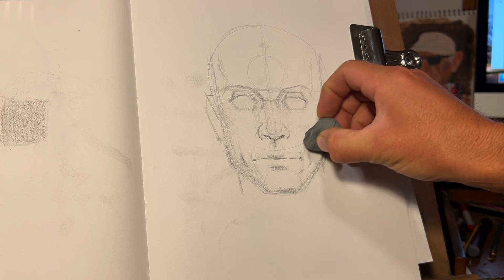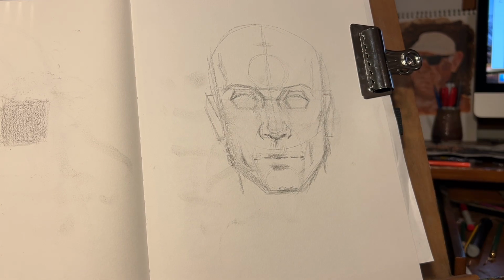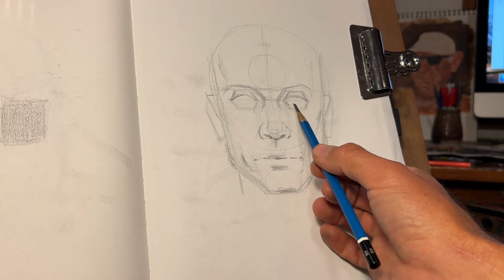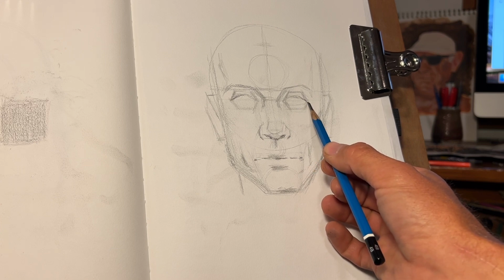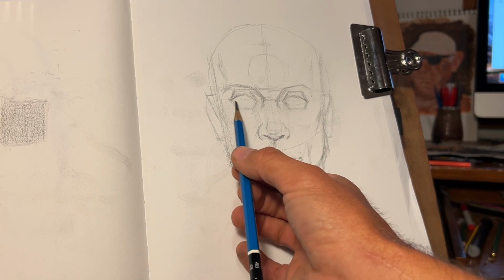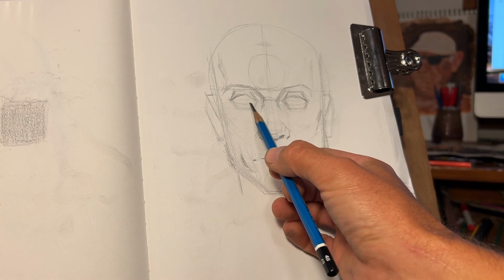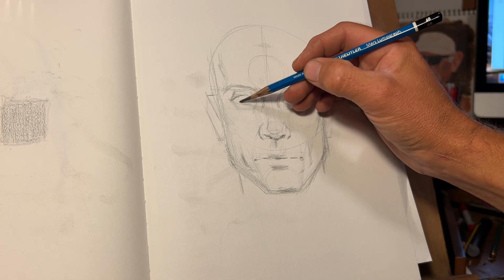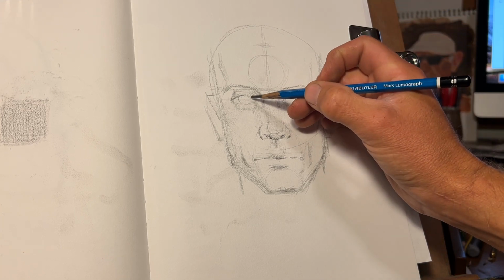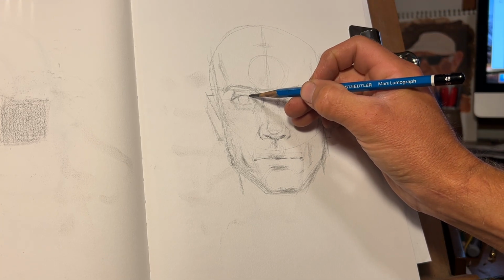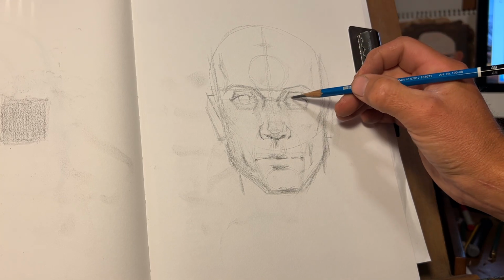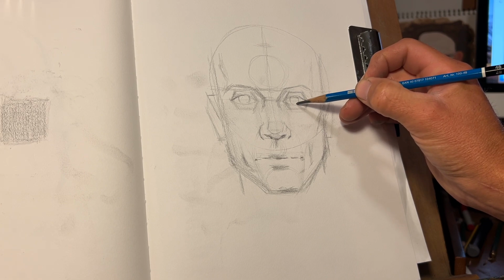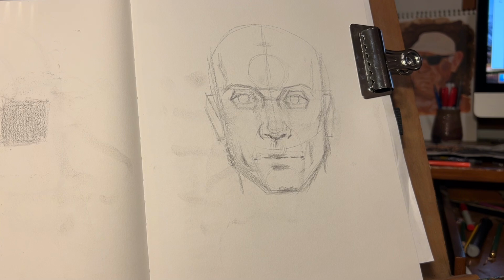So how do we implement that into our drawings? How do we think about that in relation to the values that we put down on our portraits or whatever type of drawing, painting, whatever you're doing? How do we look at the values that are playing with each other or playing off of each other? Let's take a quick look.